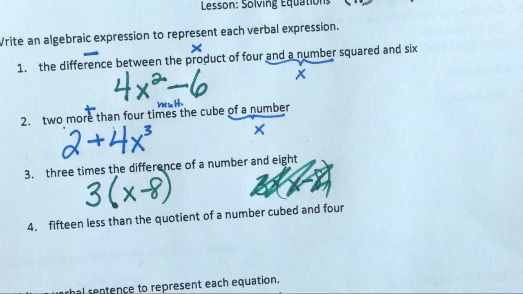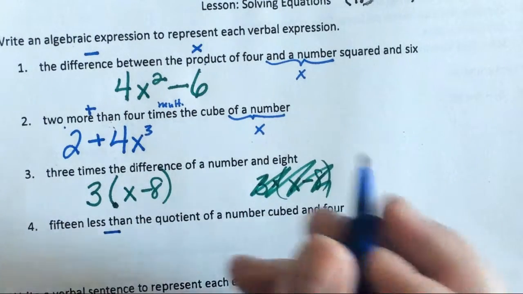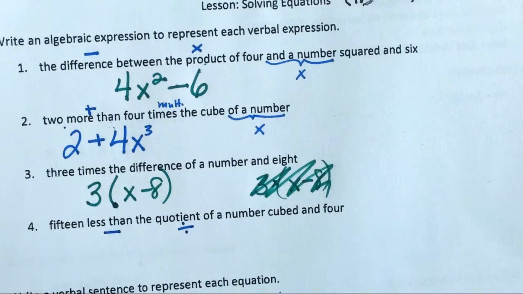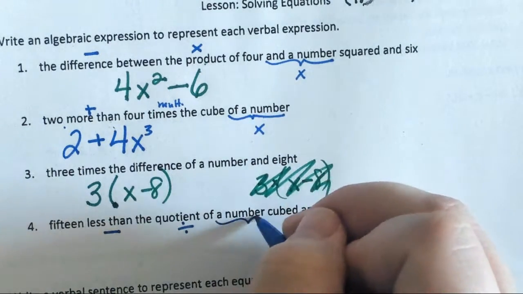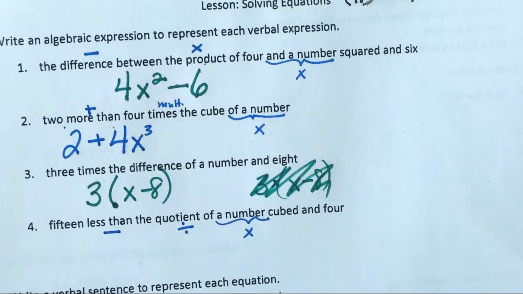And then we save the hardest for last, or at least I think so. 15 less than. So we know that's going to be subtraction. The quotient, that's division, of a number cubed and 4. And then you saw a number, so that's x. So there's something about x cubed, something about a 4 and a 15.